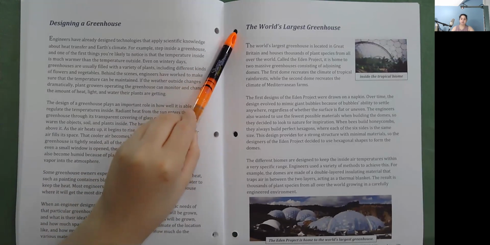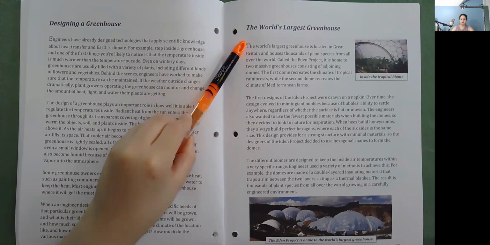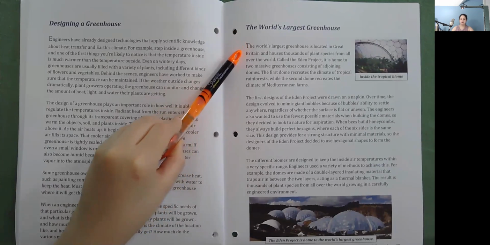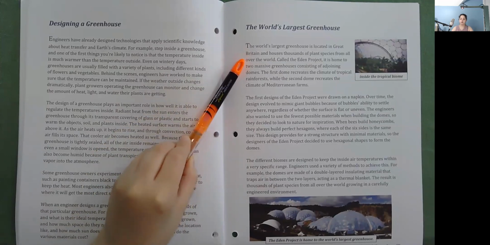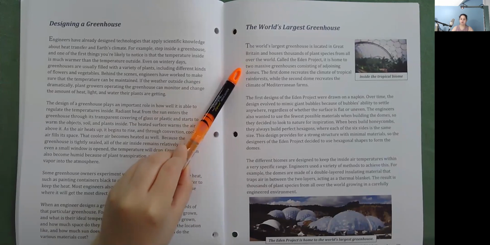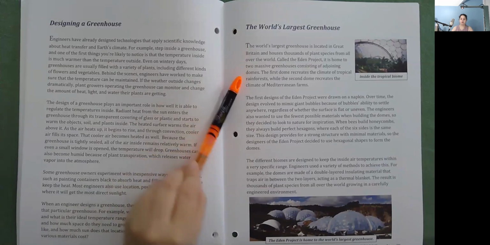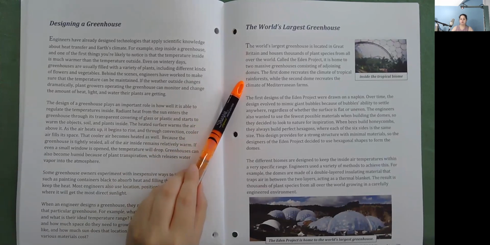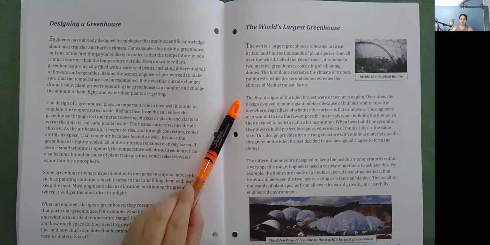The world's largest greenhouse. The world's largest greenhouse is located in Great Britain and houses thousands of plant species from all over the world. Called the Eden Project, it is home to two massive greenhouses consisting of adjoining domes. The first dome recreates the climate of tropical rainforests, while the second dome recreates the climate of Mediterranean farms. The first designs of the Eden Project were drawn up on a napkin.